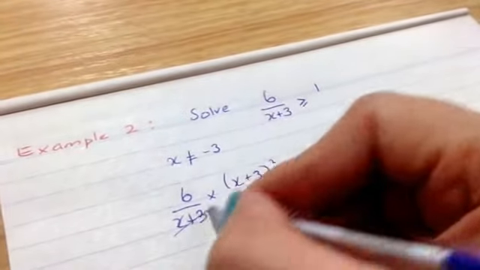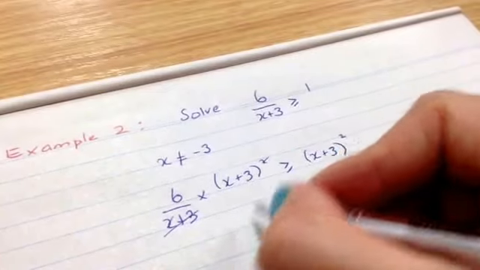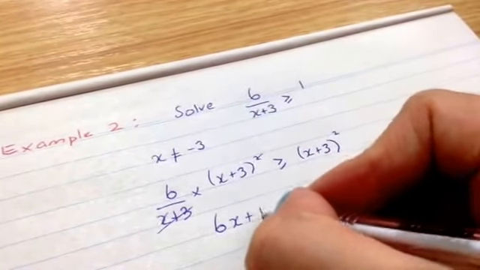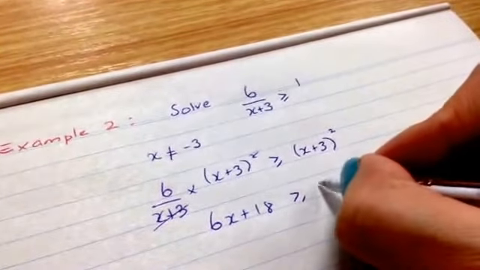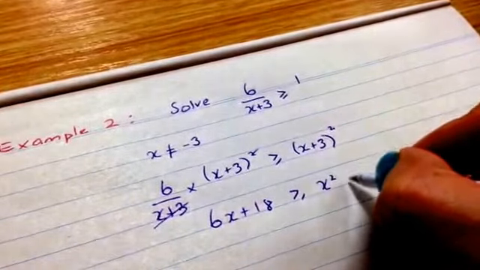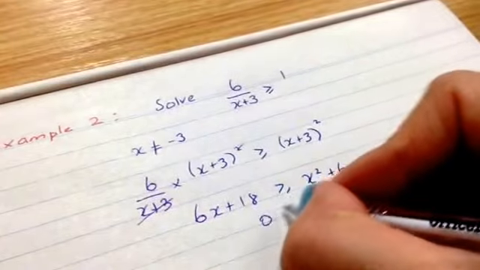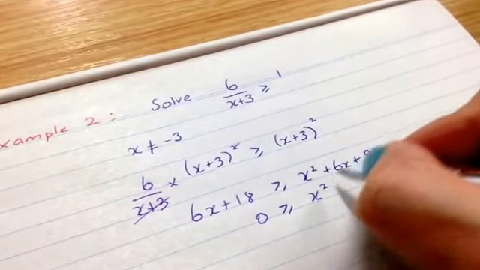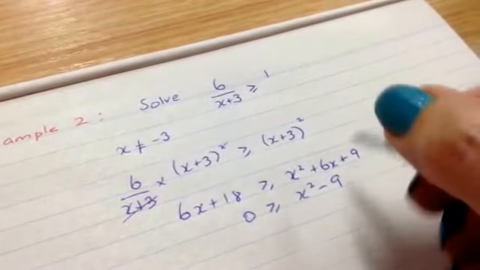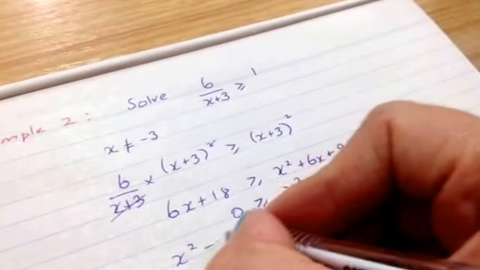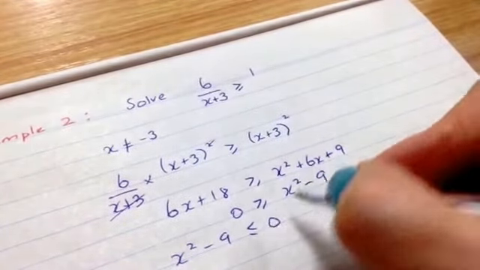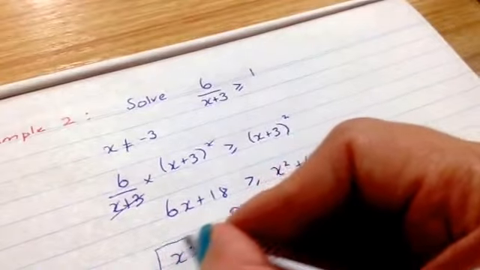So that will cancel one of those. So you've got 6x plus 18 is greater than or equal to x squared plus 6x plus 9. So you get 0 is greater than or equal to x squared minus 9. You can write it this way around, x squared minus 9 is less than or equal to 0, and just keep that for now.